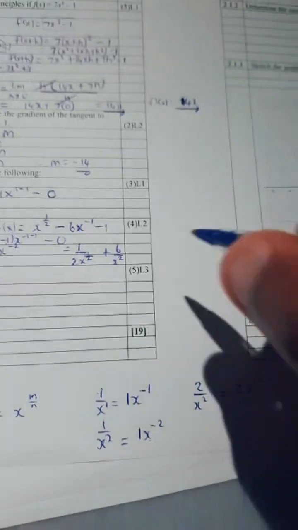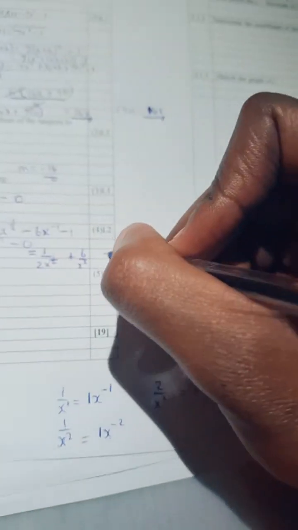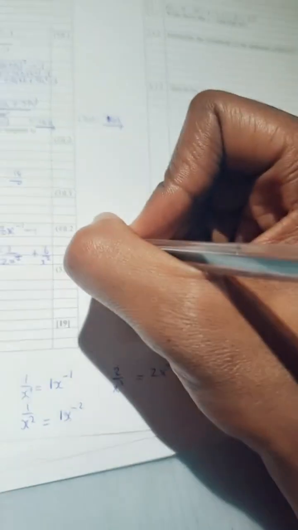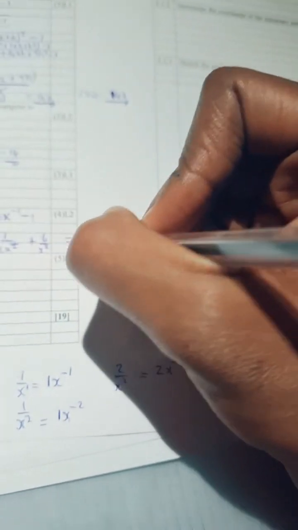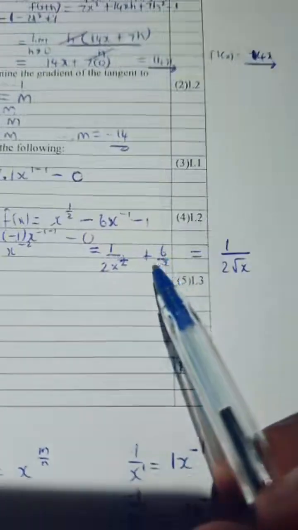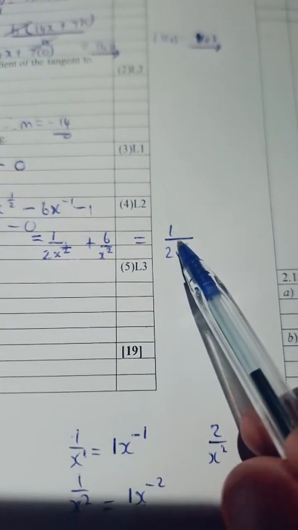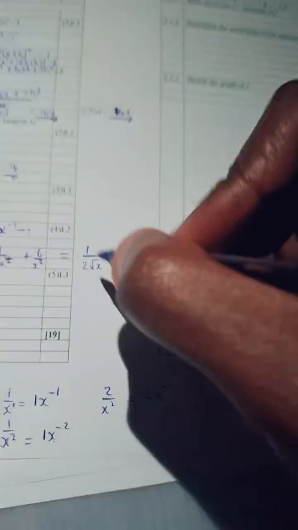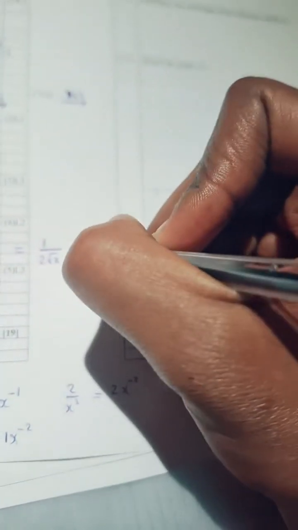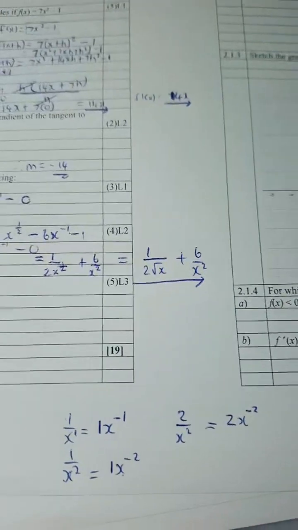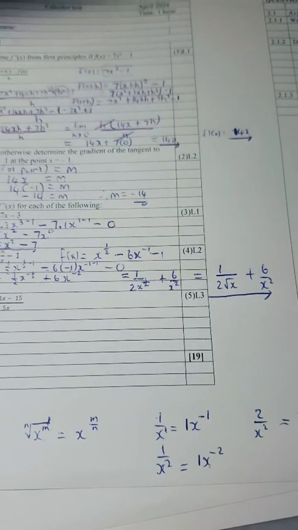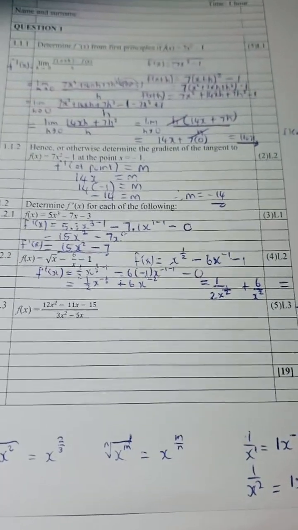Now some people usually insist and say 1 over 2 root x. So they return that exponential form that's rational back into square root form, or root form if you want, plus 6 over x squared. This is the final answer, guys. And this is it.